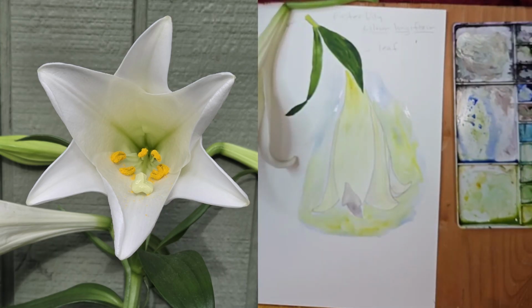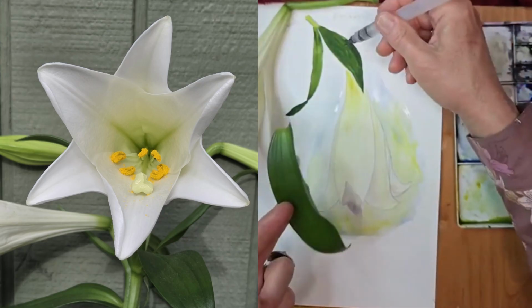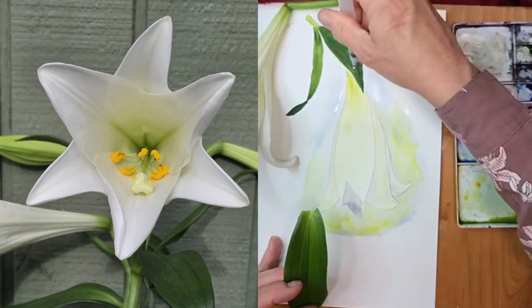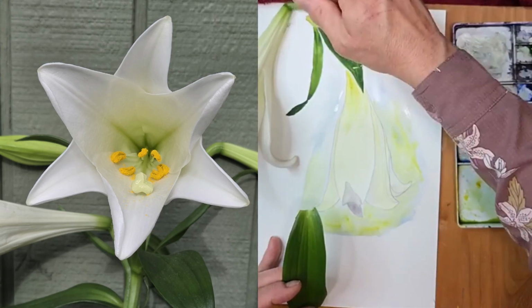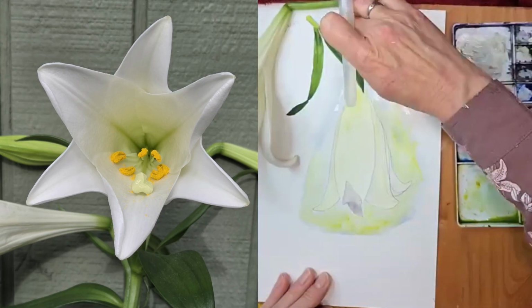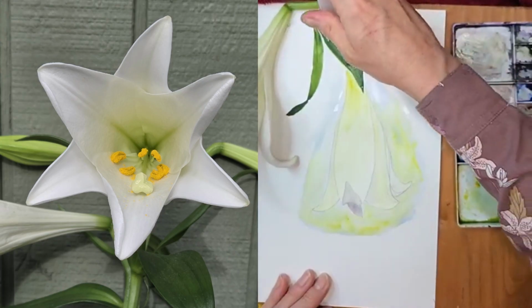So yeah, with this leaf, I think I went a little bit overboard. And sometimes you can lift color. It's a little bit muddy, I'm feeling, and maybe a little bit overpowering.